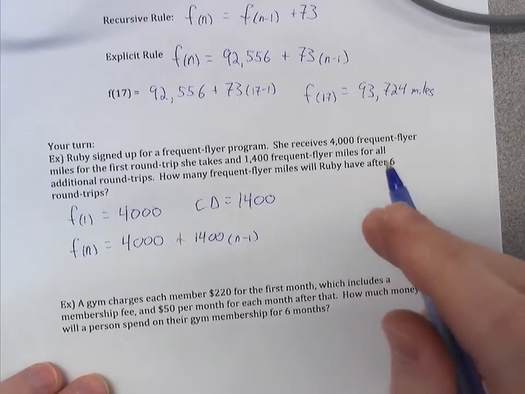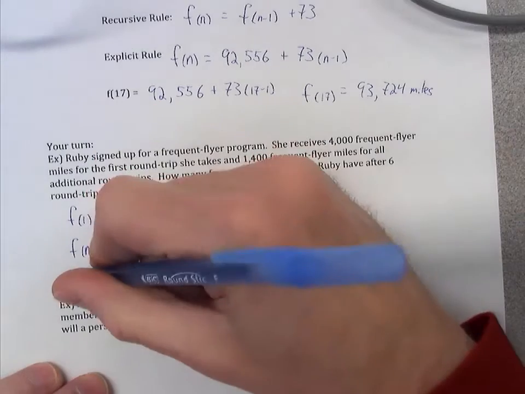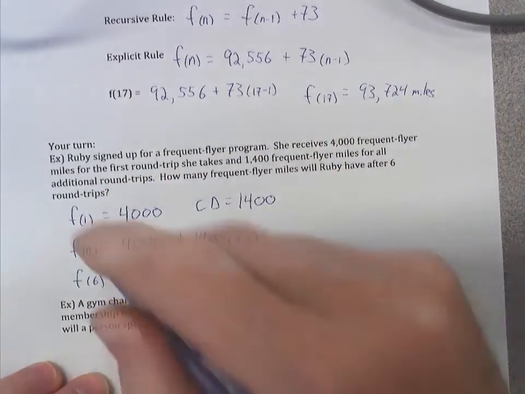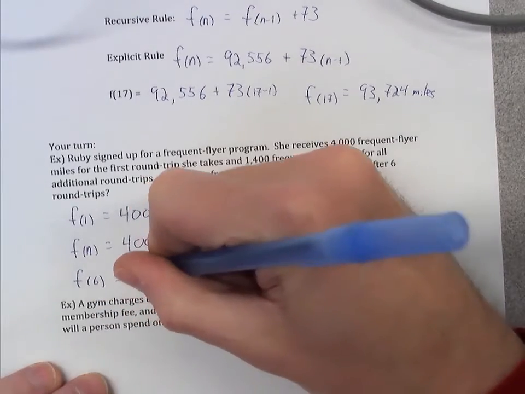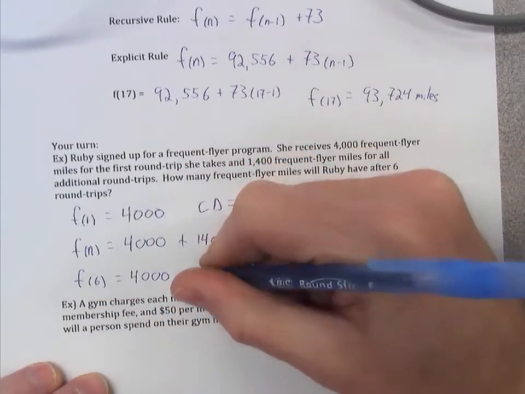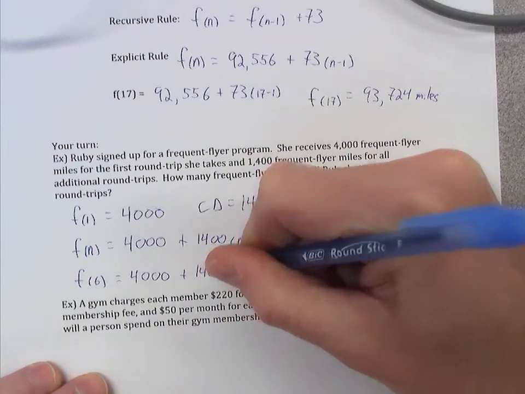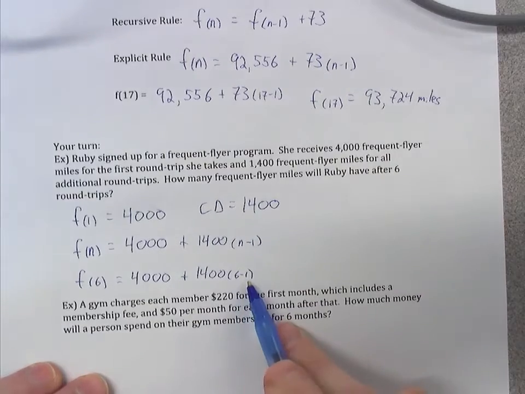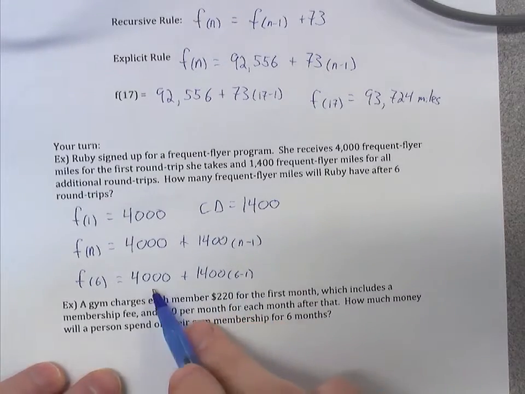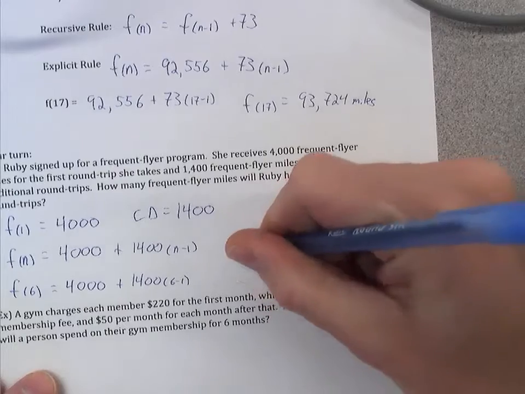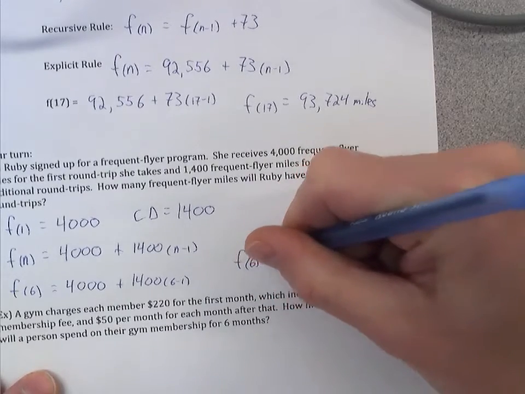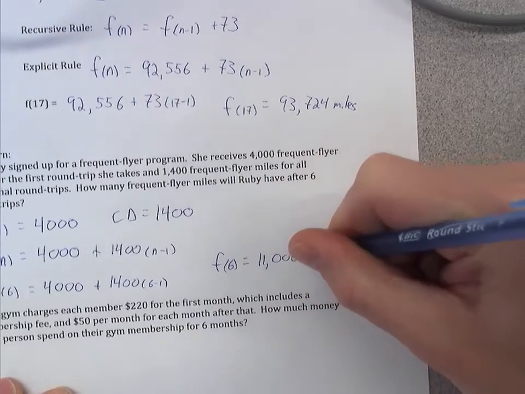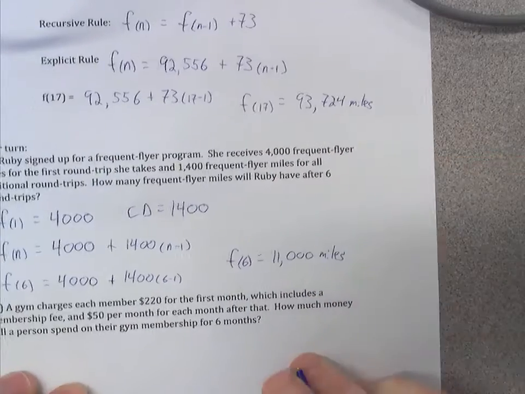So now we want to know what's going to happen if she makes 6 round trips, f of 6. So it's going to be equal to, again, f of 1, which is 4,000, plus 1,400 times 6 minus 1. 6 minus 1 is 5 times 1,400. Add that to 4,000, and we find that f of 6 is equal to 11,000 frequent flyer miles. Okay?